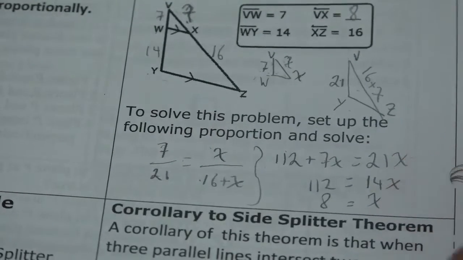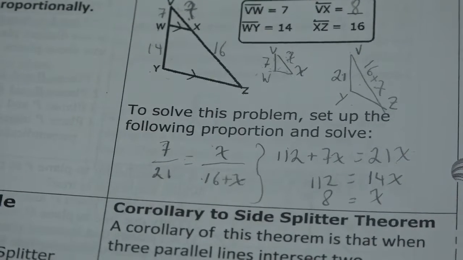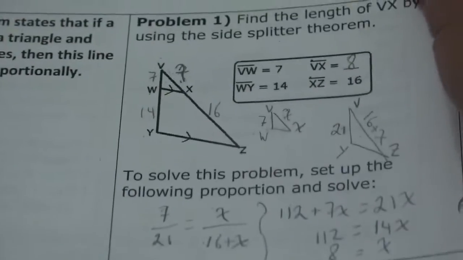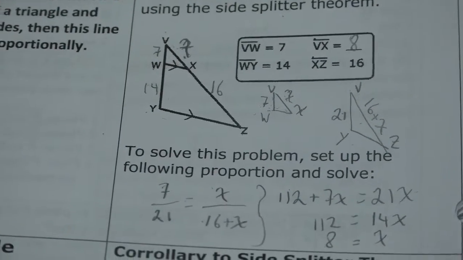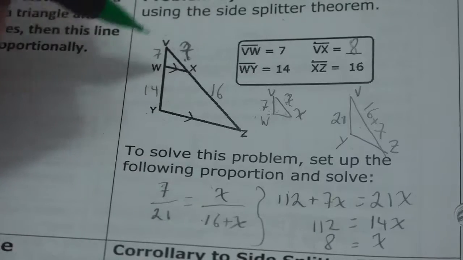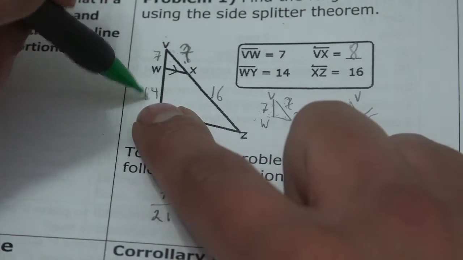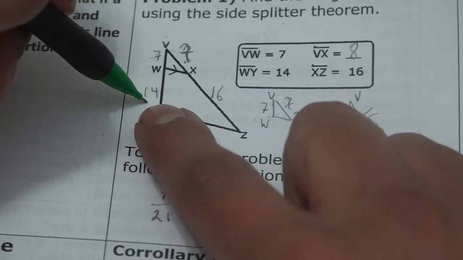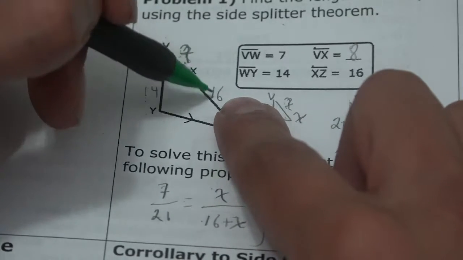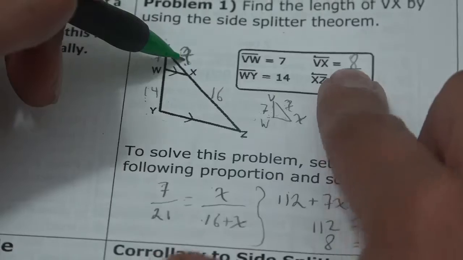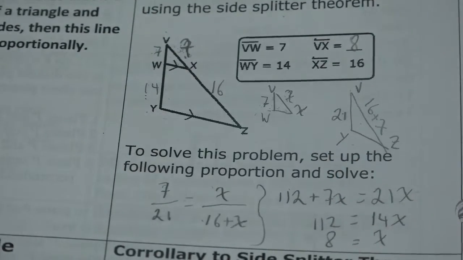See that? Nice, right? Of course, sometimes it's obvious to see it. What am I saying? Easy. If this is 7 and this is 14, 7 is half of 14. So then this one should be half of 16, so this one should be 8. But anyway, this is how you do it.